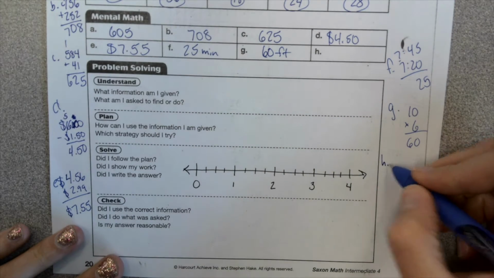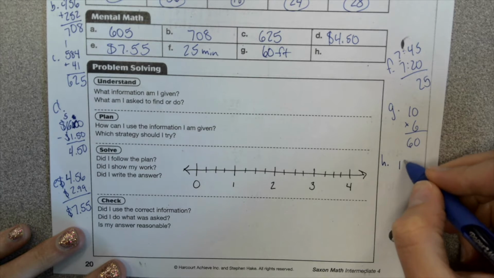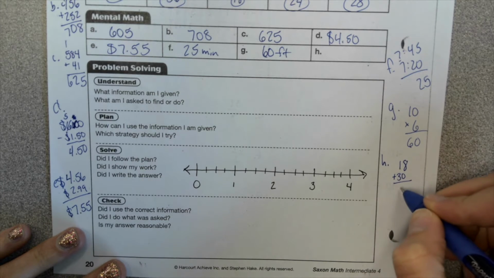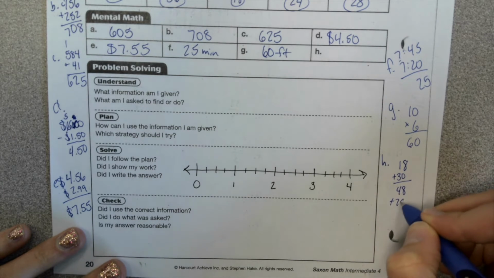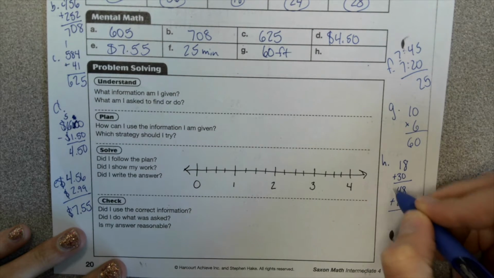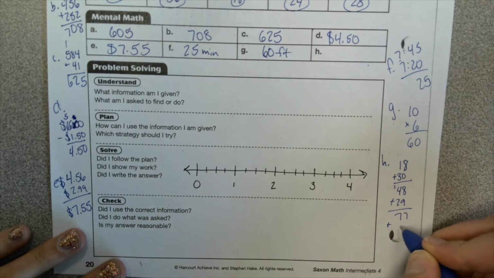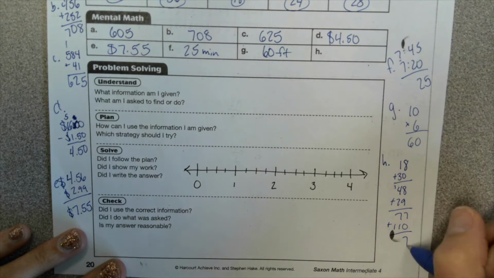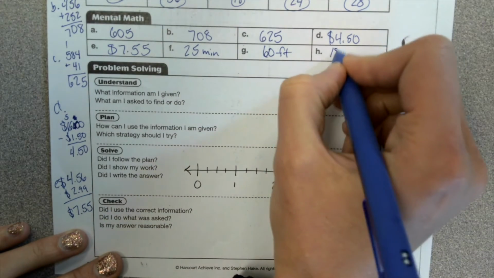And then calculate 2 times 9 is 18. Plus 30 gives us 48. Plus 29 gives us 77, plus 110 gives us 187.